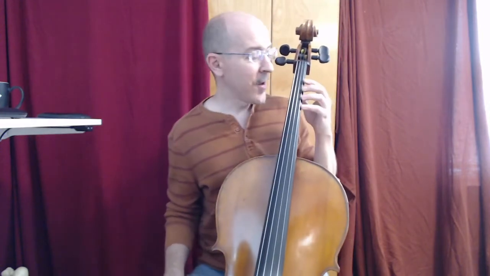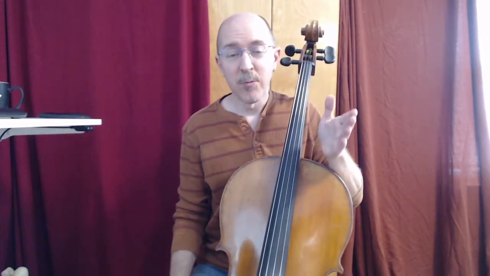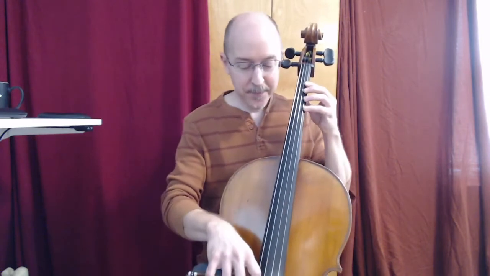So let me show you what we're doing when we play this D Dorian scale. We are actually playing, if you will, only the white keys of the piano. We're playing from D to D.